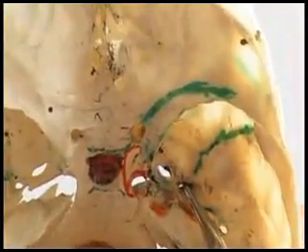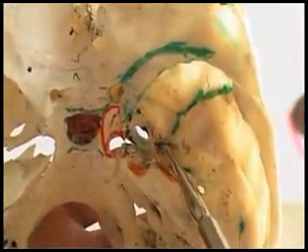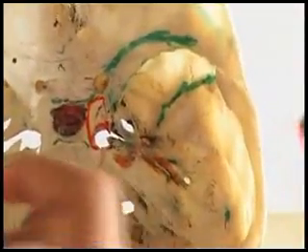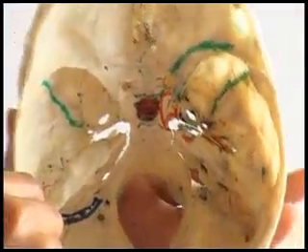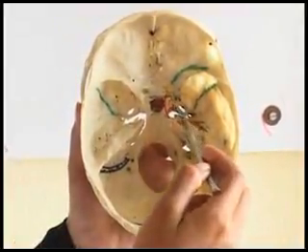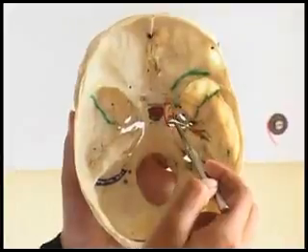Behind that there may be an emissary sphenoidal foramen connecting the cavernous sinus with the pterygoid plexus of vein. Medial to that is the foramen lacerum.